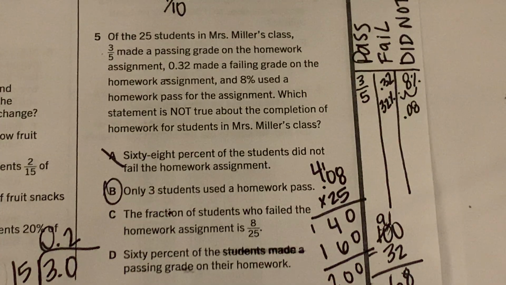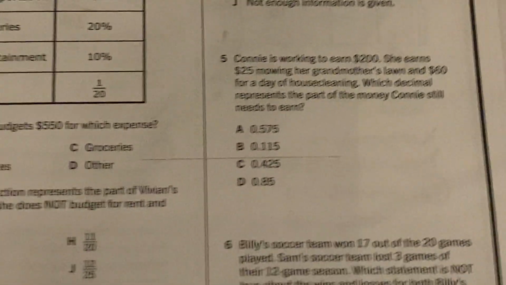Okay, do you see how you have to kind of take what you know about fractions, decimals, and percents and try to work it into these real world problems? Okay, I know they can be tricky. Flip over to the back.